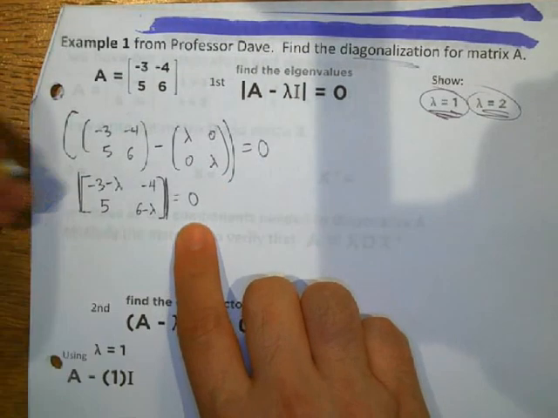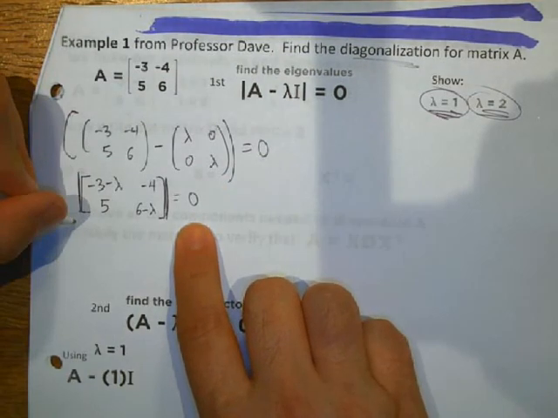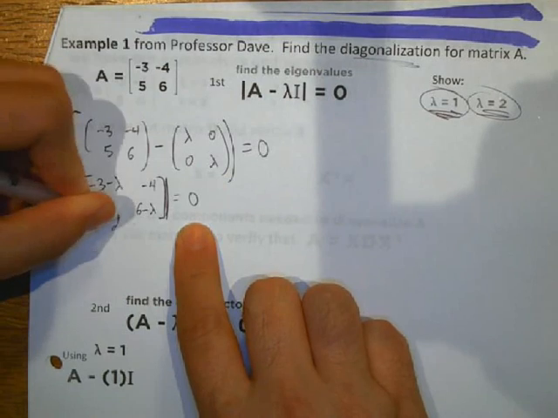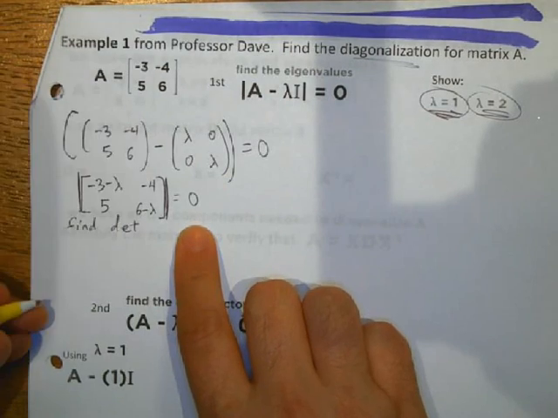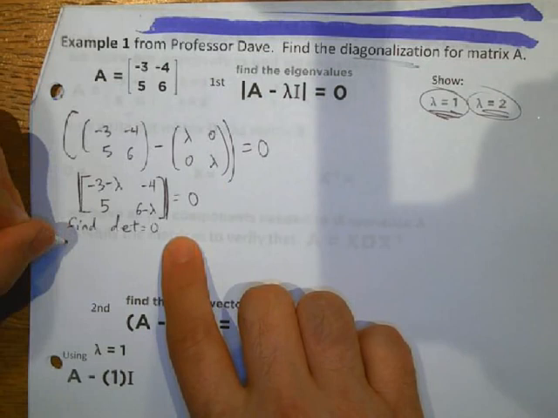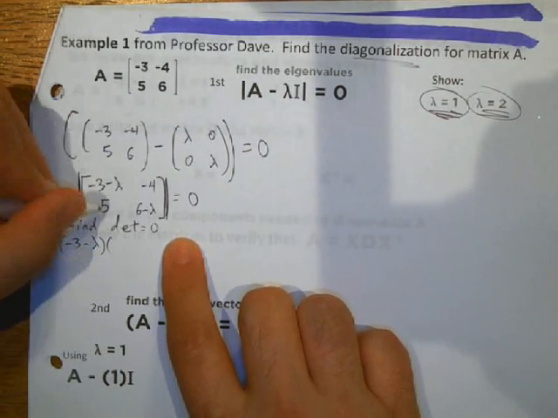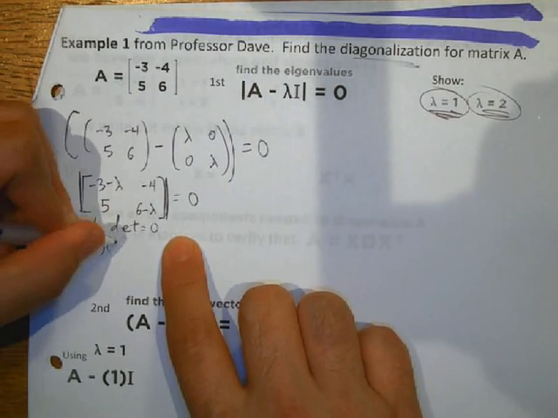Okay, and we're going to make the determinant of that equal to 0. So if I find the determinant, I'm going to have negative 3 minus lambda times 6 minus lambda, right?